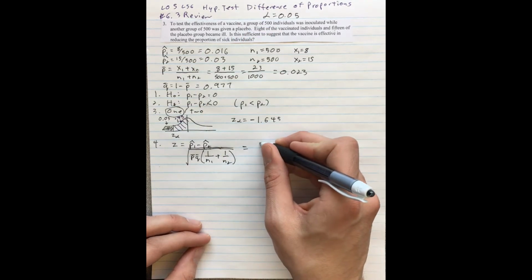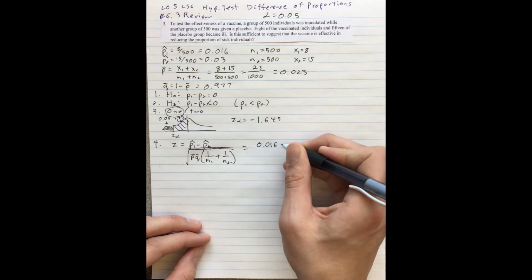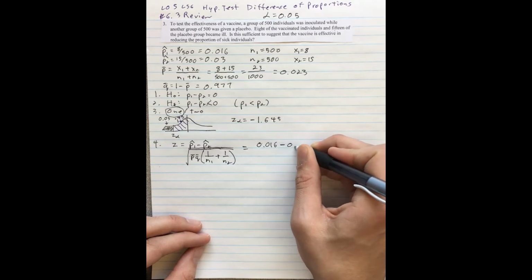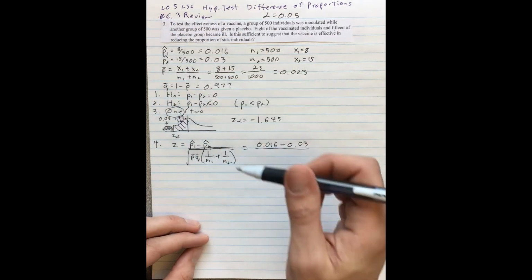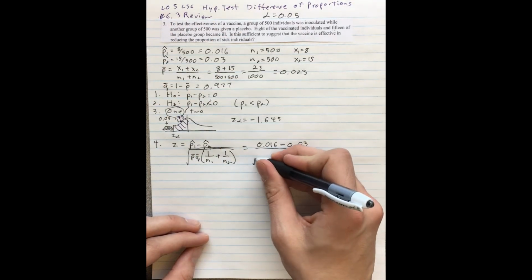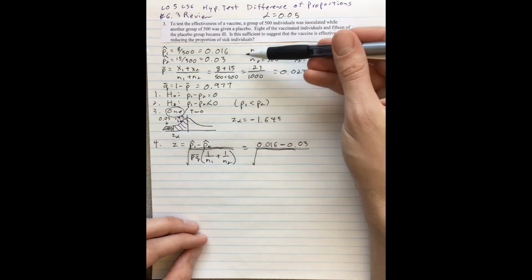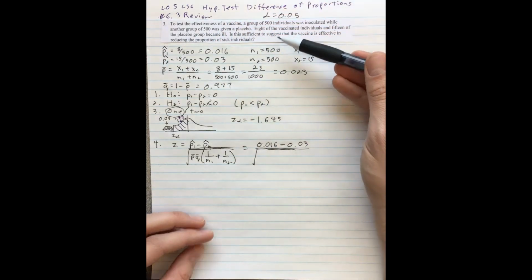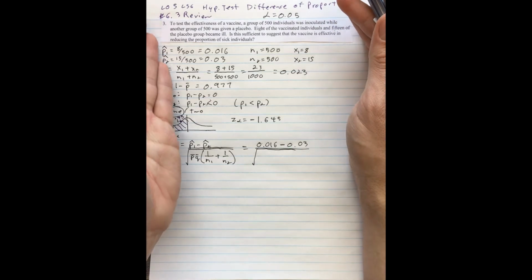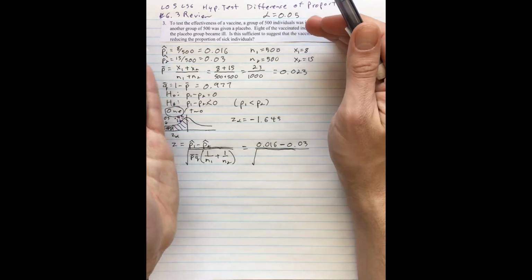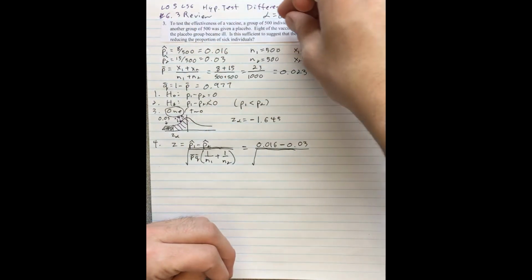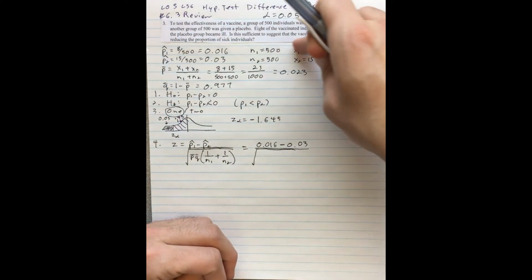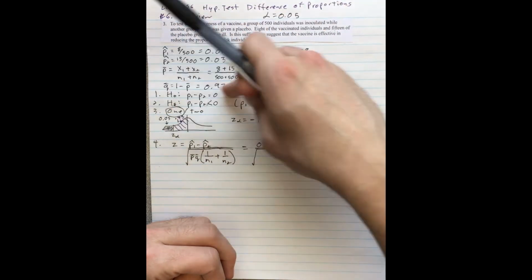Okay, so let's plug our values in. We have 0.016 minus 0.03. Right, we plugged in P1 and P2. Then at the bottom, just to make a point, it can often be really helpful when you're looking at a straight word problem with no variables or statistics in it to take those numbers and write them down in a nice format up at the top.